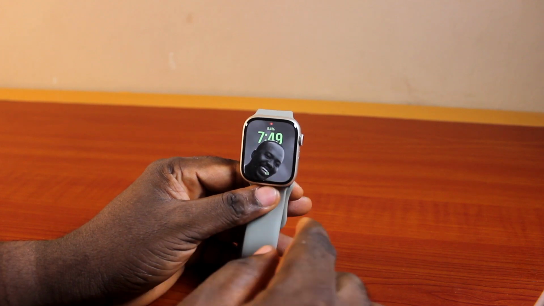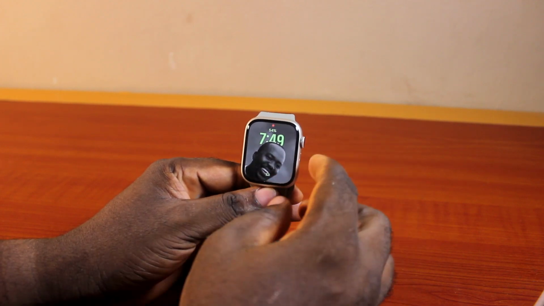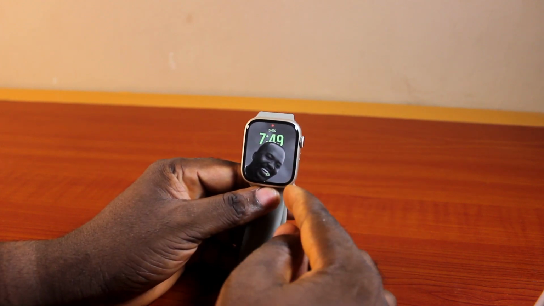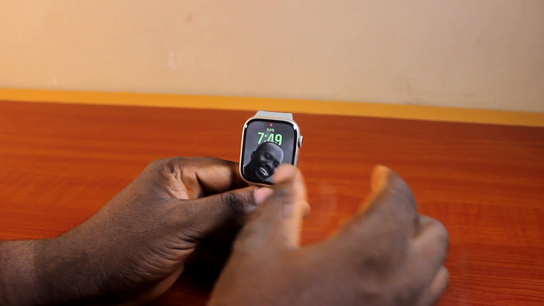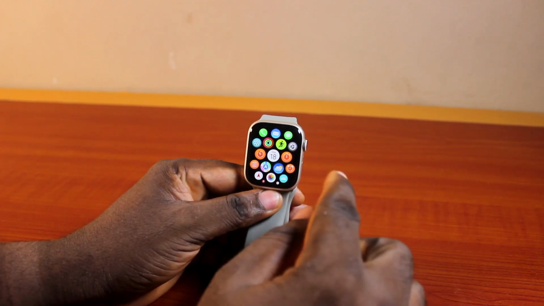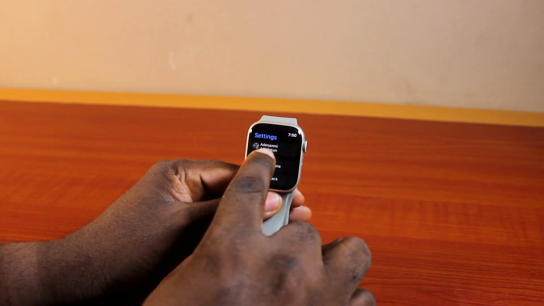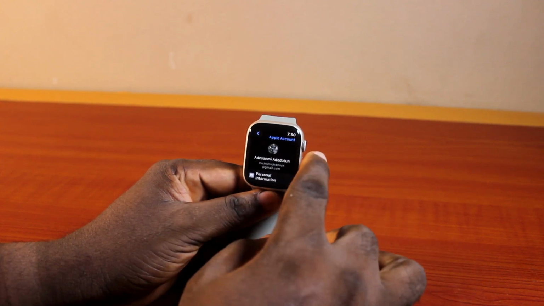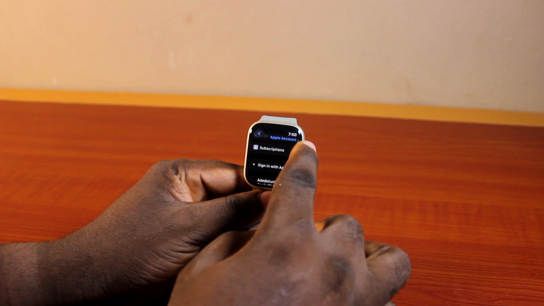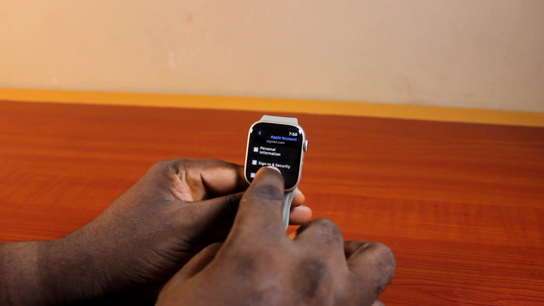However, if you want to confirm this, all you need to do is go ahead and press the little crown once to exit the Apple Watch face. Locate and click on Settings. Once you select Settings, click on your name on your Apple Watch. Then scroll down the name page. Locate and click on Sign In & Security.